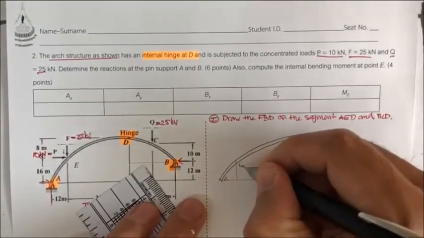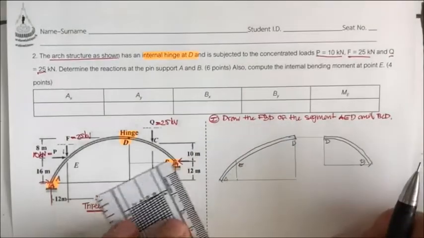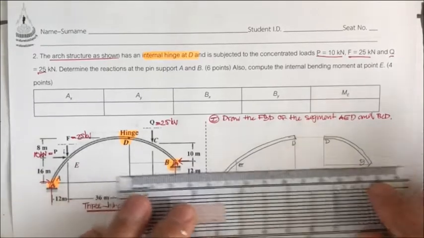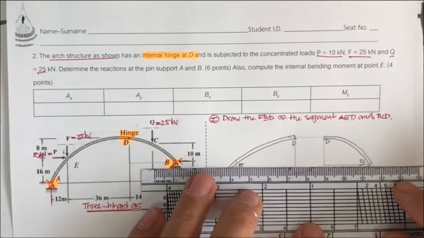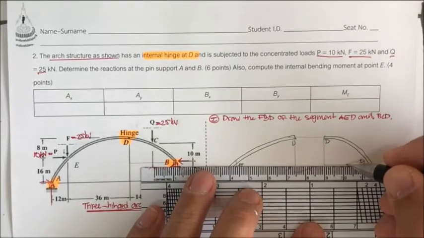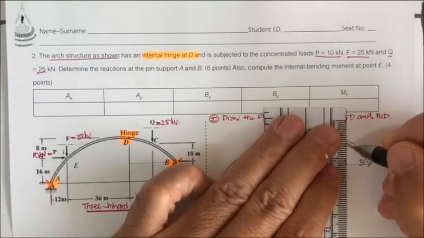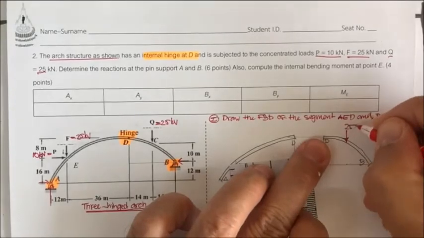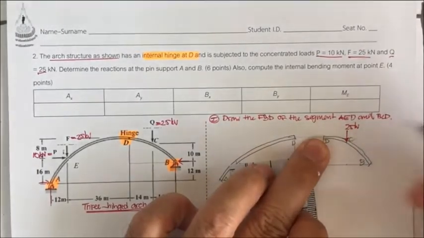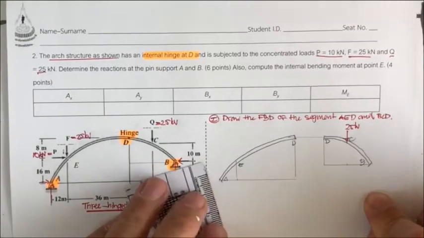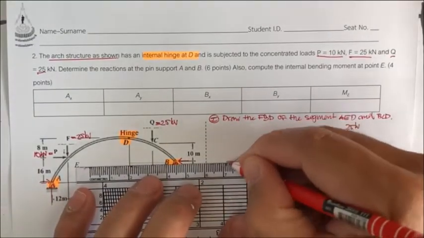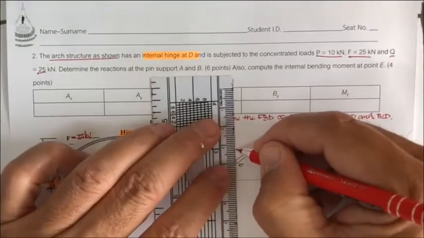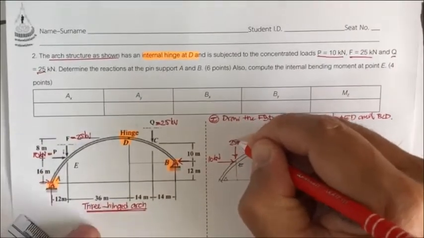This is going to be the E. Also this is going to be about 12, half of this. So you've got to put this one. This is 15, this is 12, and you put the force here. And this is going to be the force of 25 kilonewton, and this is going to be C. And also we have this one, 10 kilonewton, and this one is going to be 25 kilonewton.